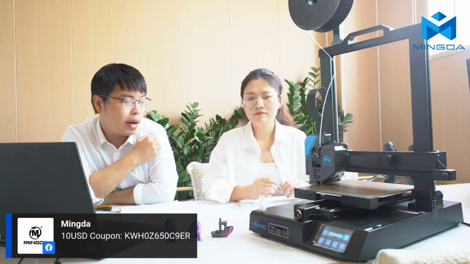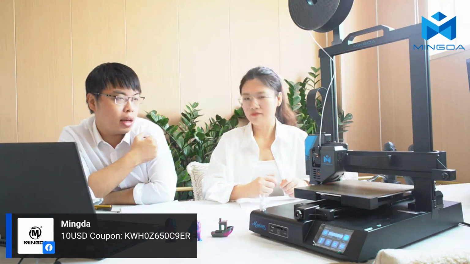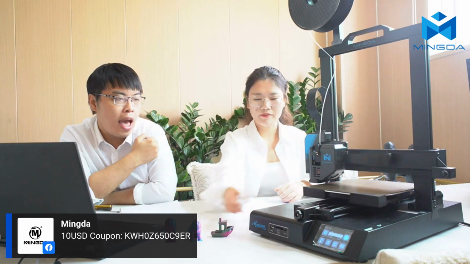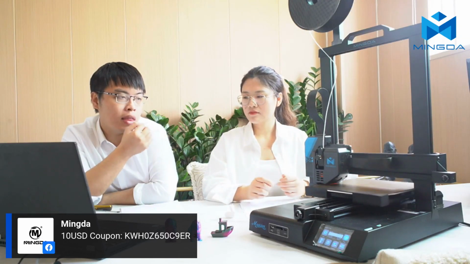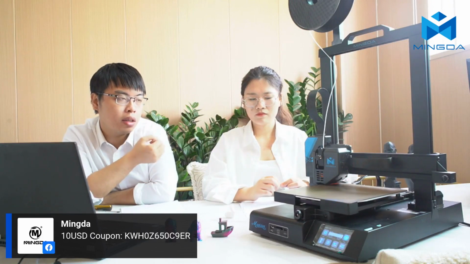In this firmware, we can heat up the printer to 300 degrees, because we heard many customers and users say they want to print high temperature filaments. So our engineers have changed the firmware, and now the max temperature of the printer can heat up to 300 degrees.